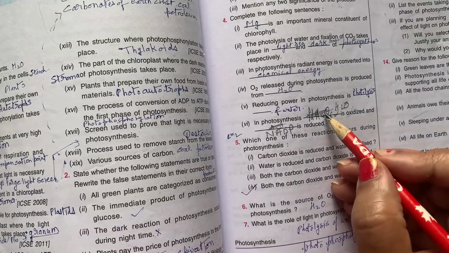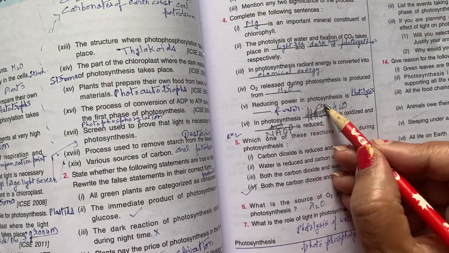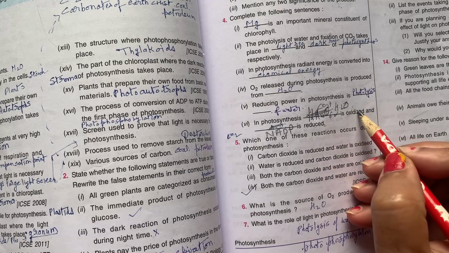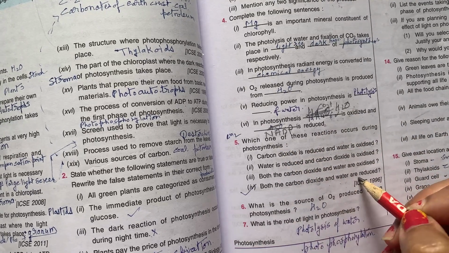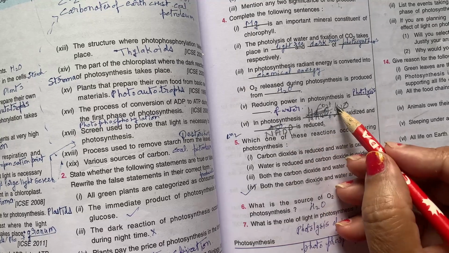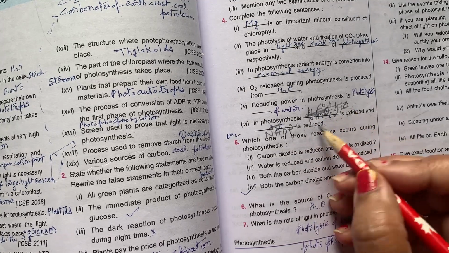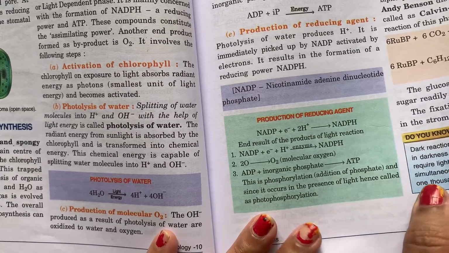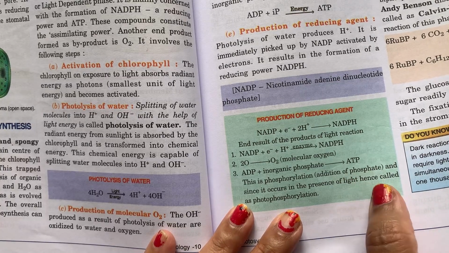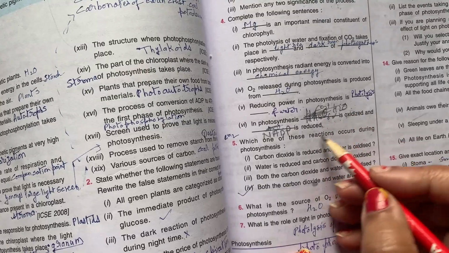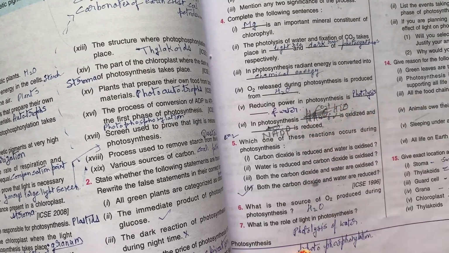Carbon dioxide and water combine to form glucose, and both CO2 and water are reduced and NADP is oxidized. It is not reduced. NADP is oxidized and water and carbon dioxide are reduced.